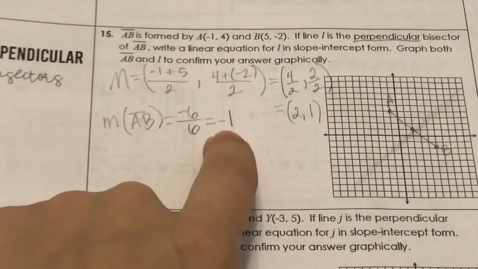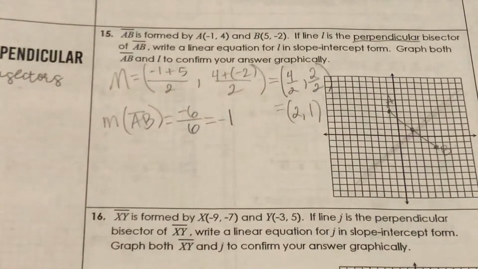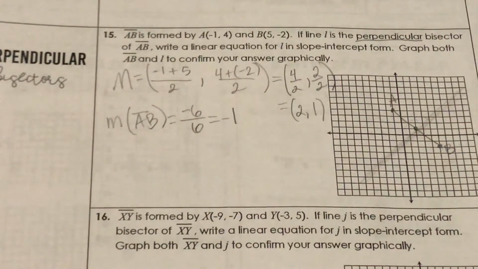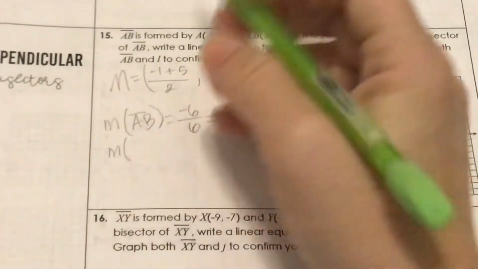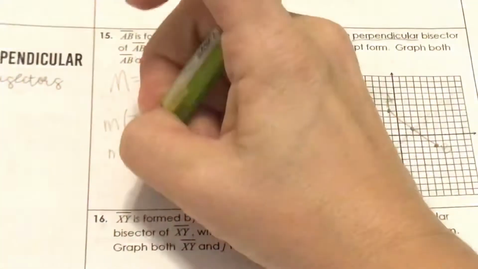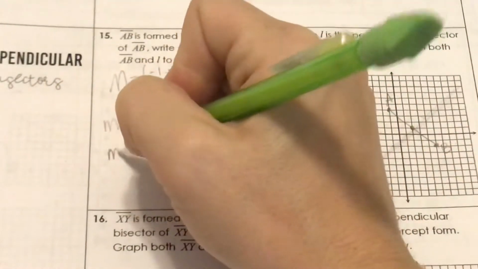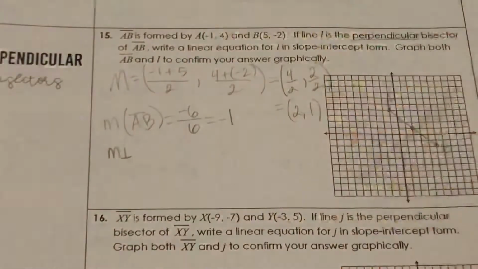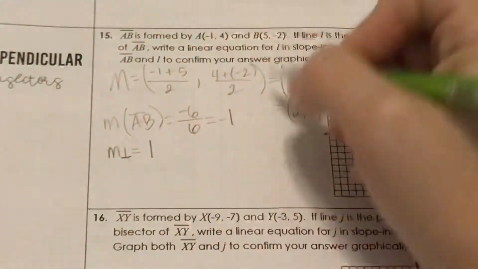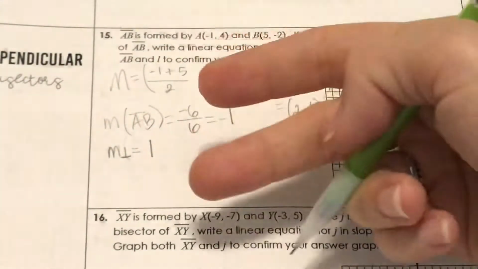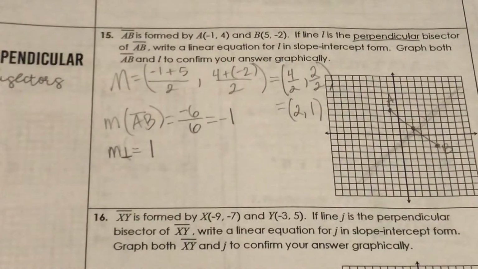We can always put it over 1 if you want. If you flip 1 over 1, it just becomes 1. But we also have to change the sign. So the new slope of our new line, M perpendicular, is going to be +1. We change that sign, and then we flip 1 over 1, which is just 1.